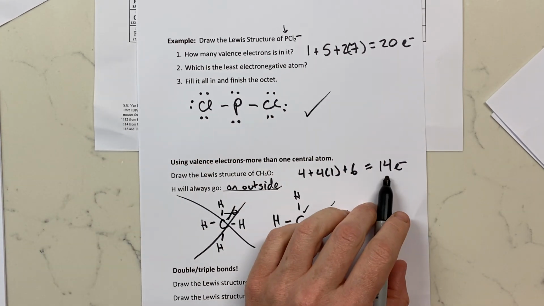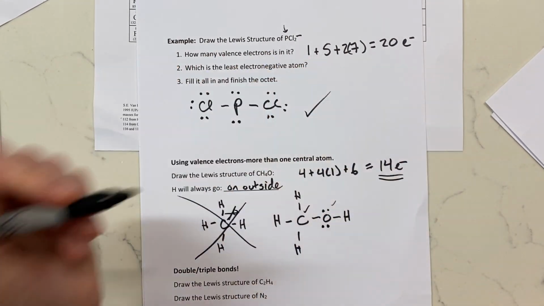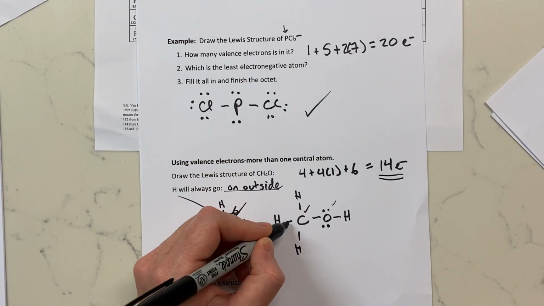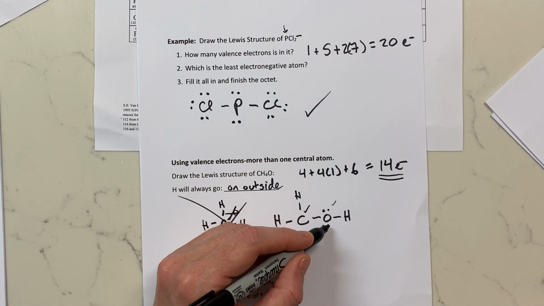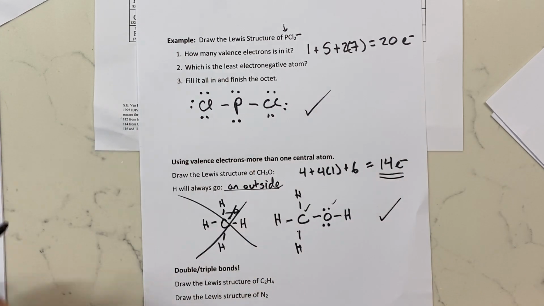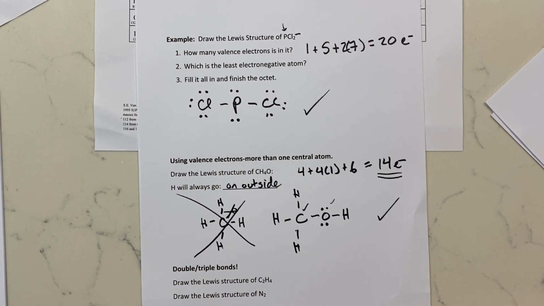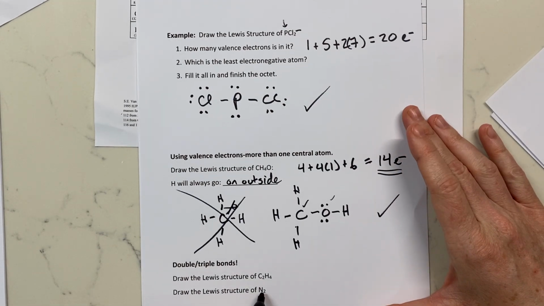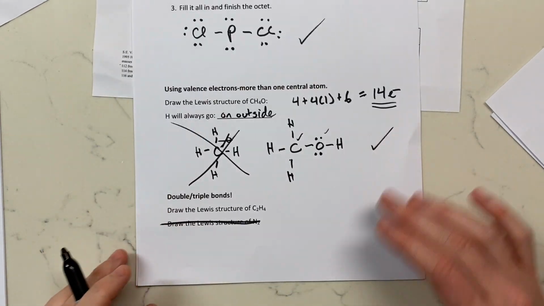Now let's count and see if it adds up to 14, and if it doesn't, we'll adjust from there. Here we have 2, 4, 6, 8, 10, 12, 14, and it looks to me like we're good. All right, I didn't leave much room here. I don't know what I was thinking. I'm actually going to move this to the next page, and I'm going to use this space for the next one.